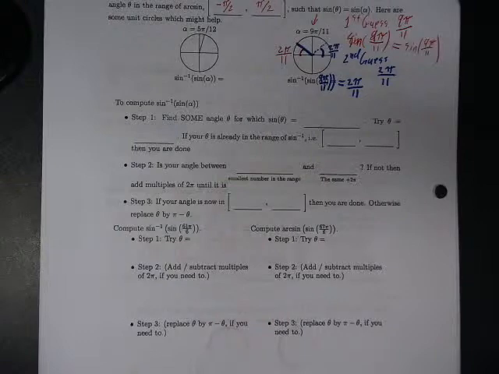That means the sine of theta should be whatever is inside of those parentheses. And so we need to satisfy those two conditions. So let's do it just one at a time.